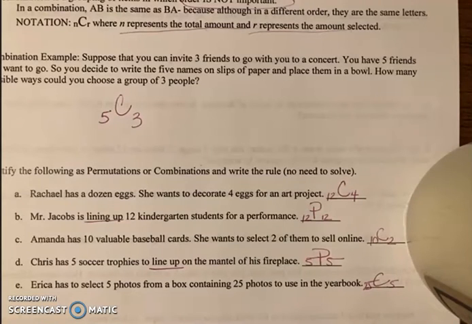Had it said that of the 25 photos, she's going to select her first favorite, her second favorite, her third favorite, fourth, fifth favorites, that would have been a permutation. Or if it would have said she's picking the best photo, the silliest photo, the most beautiful photo, something with a distinguishment between the photos, that also would have been a permutation. But just because she's selecting 5 at random, it is a combination.